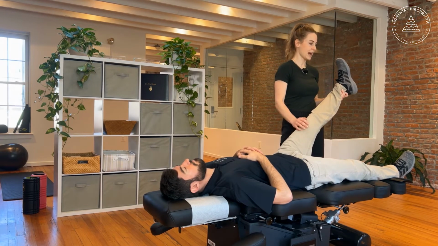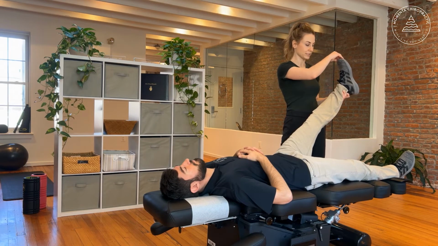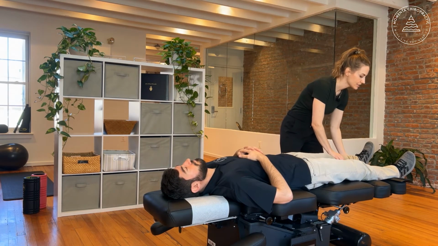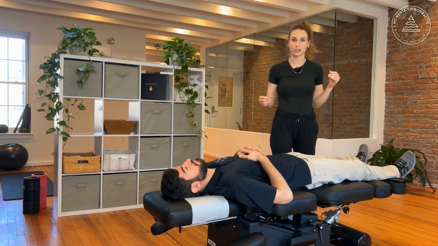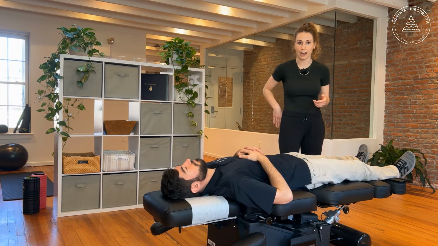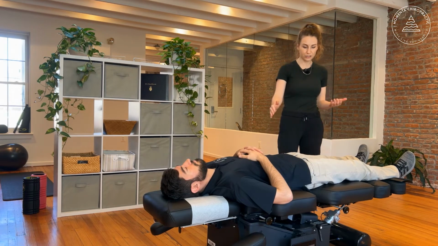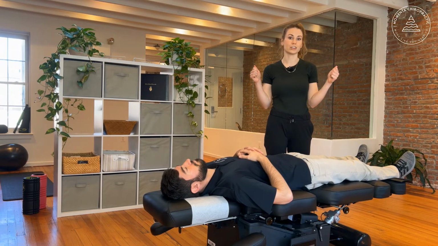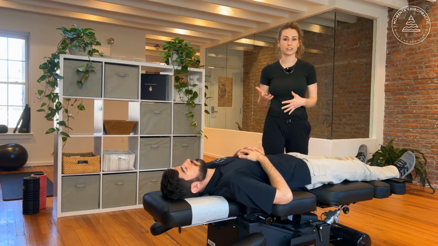We can even add a little extra force by flexing his toe down toward his shin to put the sciatic nerve in a fully tensioned position. If you remember, the sciatic nerve runs from your lower back all the way down to the toe. So by lifting the leg, we're fully stretching that nerve, which can cause irritation if there is some sort of inflammation or compression happening at the nerve root.